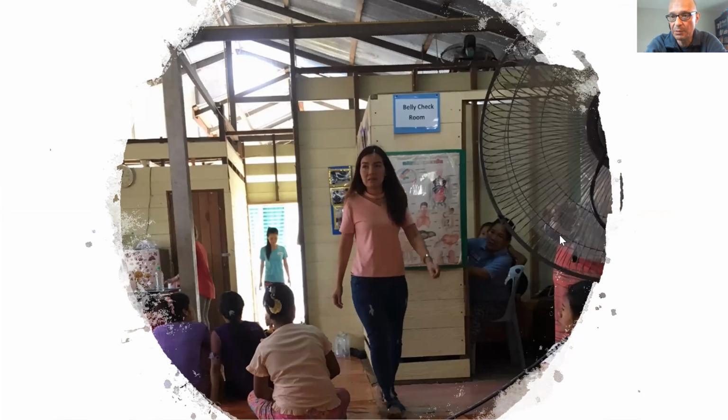These are pretty well built and in good shape. What I love about that particular photo is that you can immediately see that this is something where antenatal care happens, because it has a pre-specified belly check room. So some of you might see that there's this little sign in the back, belly check room. So I loved that. I needed to take that picture.